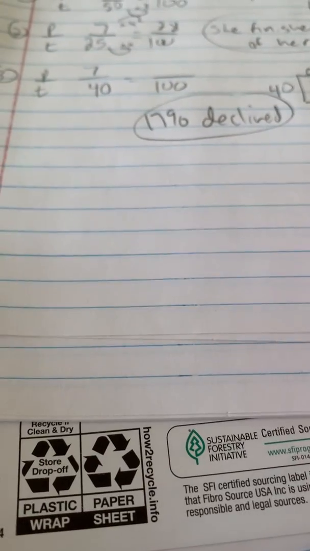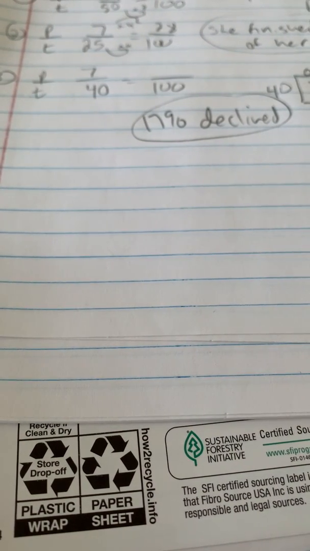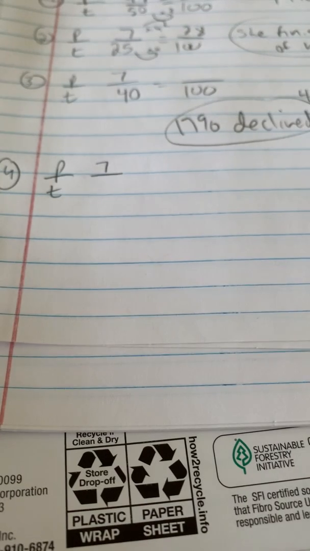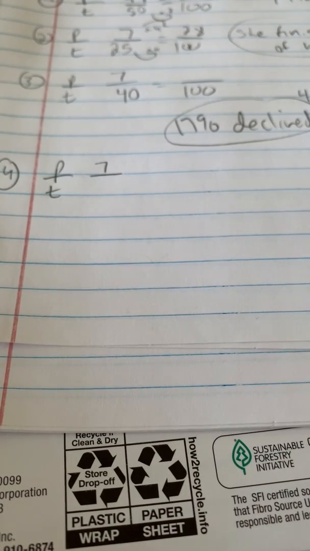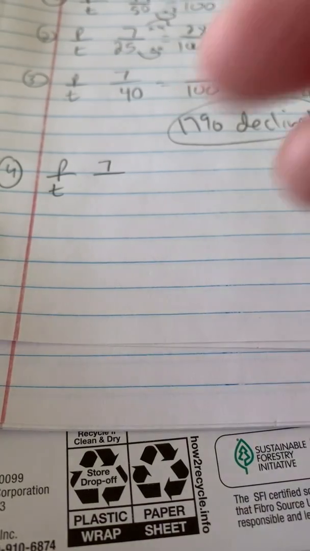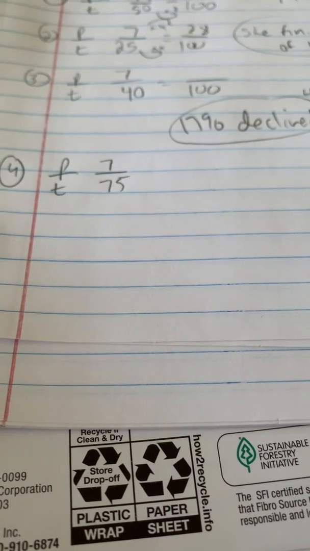Number 4, there are 7 sixth graders in robotics, and there are 90 sixth graders, and 75 of them have signed up for after school. What percent of the students in after school clubs are robotics? Okay, so for number 4, we have part over total. What's tricky about this is I know my part is 7 because it's asking about how many kids are in robotics. My total, I have to decide if it's 90 or 75. It's actually 75 because it's just asking out of the kids who signed up for after school, not all the kids in the grade.